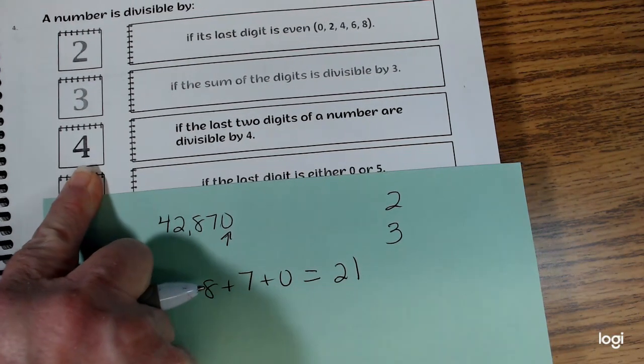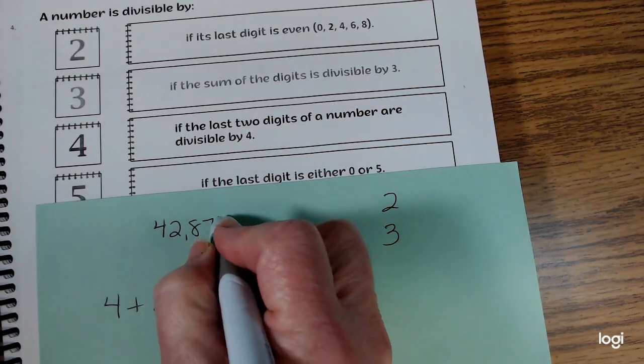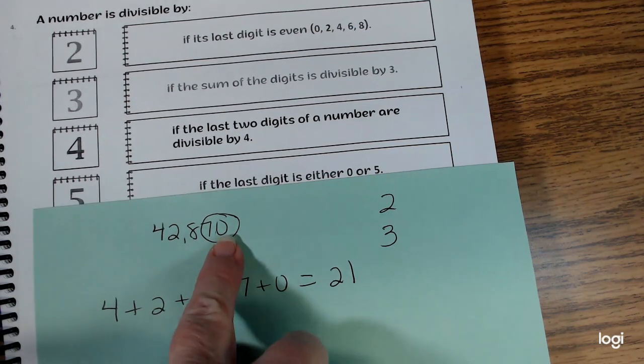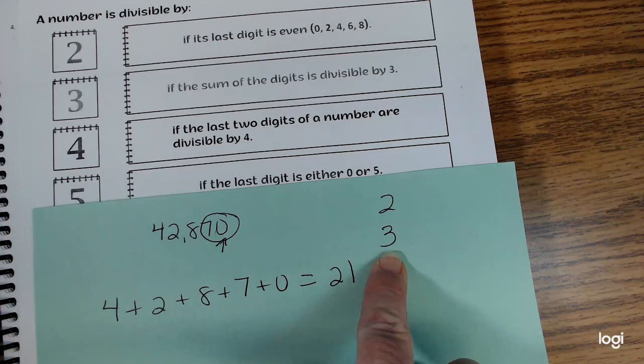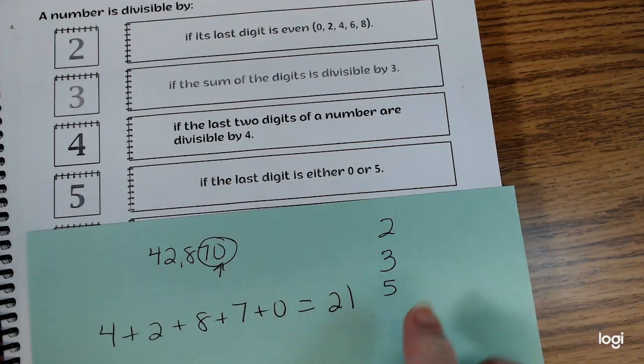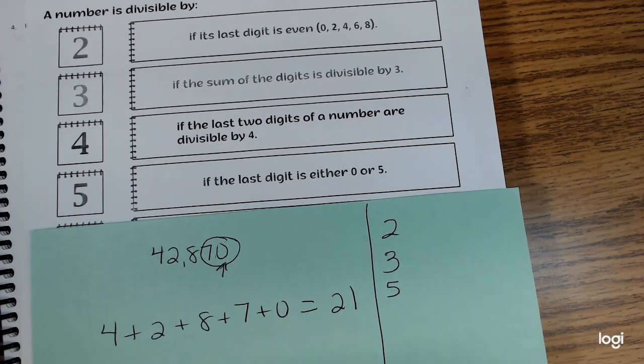The 4's rule says to look at the last 2 digits. So I'd look here at 70, and I have to decide whether or not 70 can be divided by 4. And 4 does not go into 70, so 4 wouldn't work. 5 would work because it ends in 0. So I've got 5 here. Let's put this little mark here.